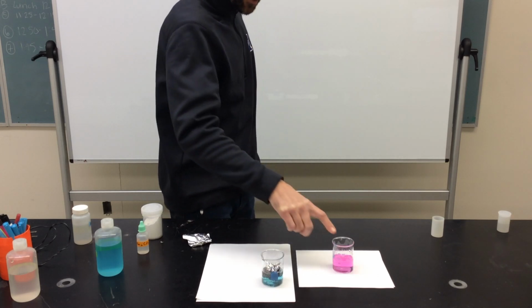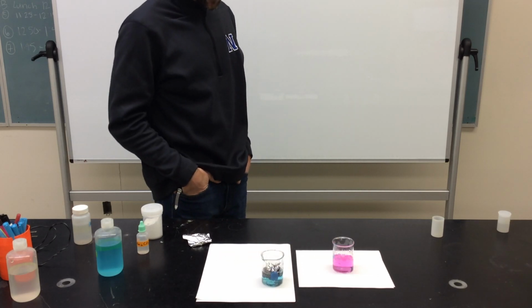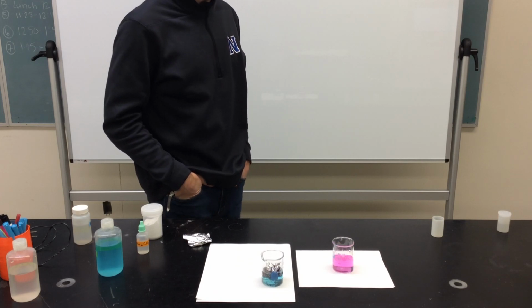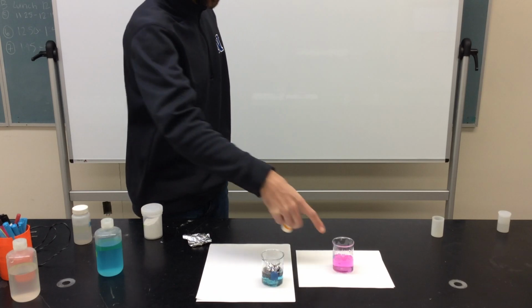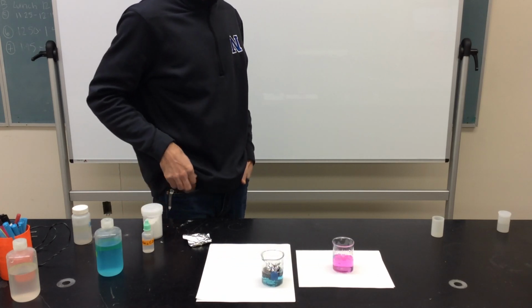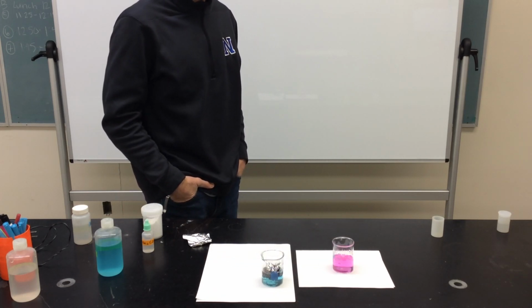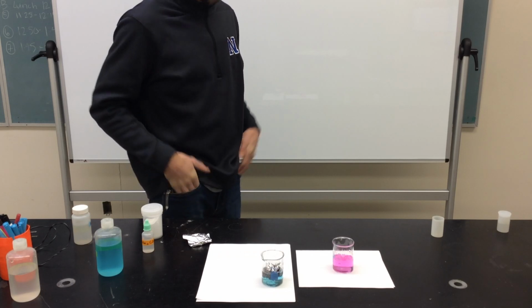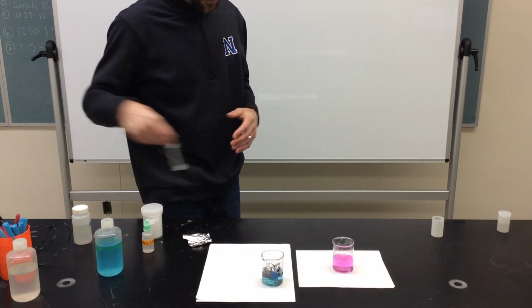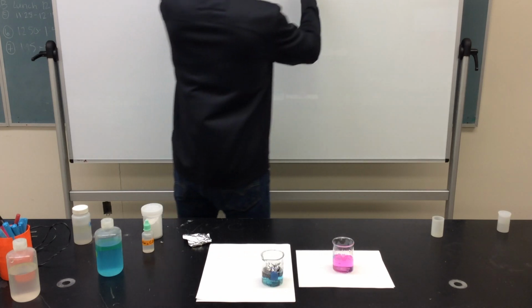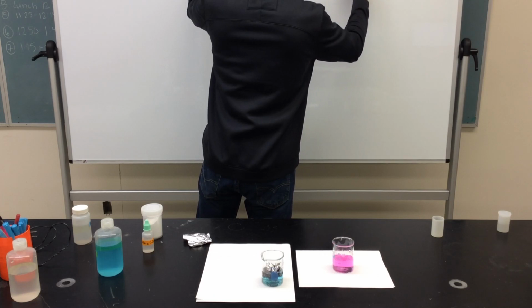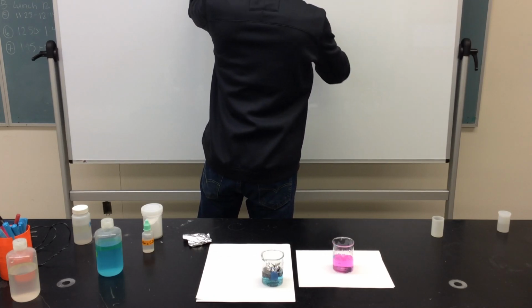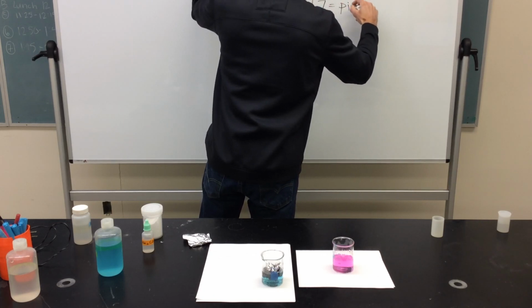I want to take a second and talk about what's happening here in the beaker, though. This is an acid-base reaction. Hydrochloric acid is an acid, and sodium carbonate is a base. There was one other thing in there that I didn't tell you about, though. That was an indicator called phenolphthalein. When you are using phenolphthalein, if the pH is below 7, it's going to be clear. If the pH goes above 7, it turns pink.